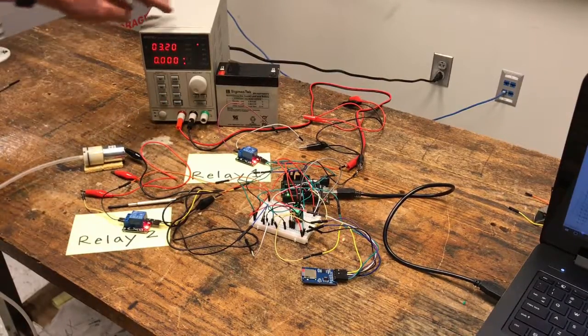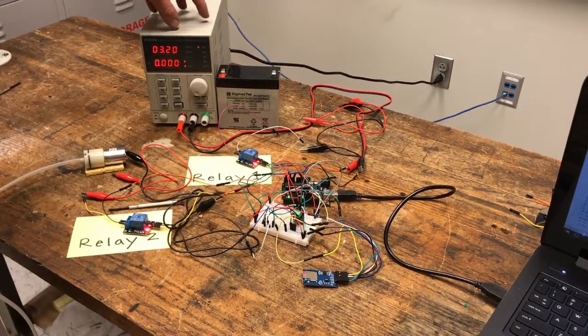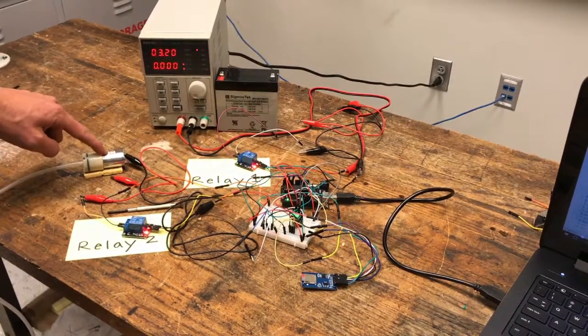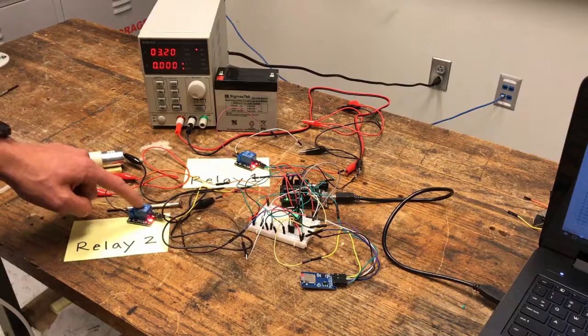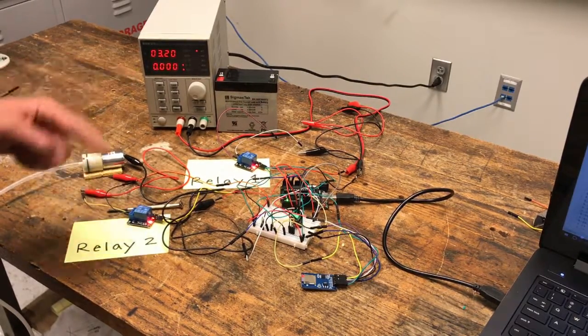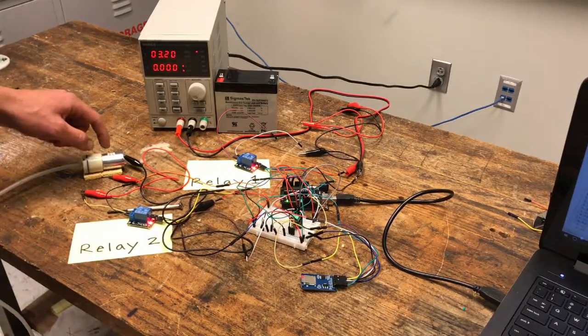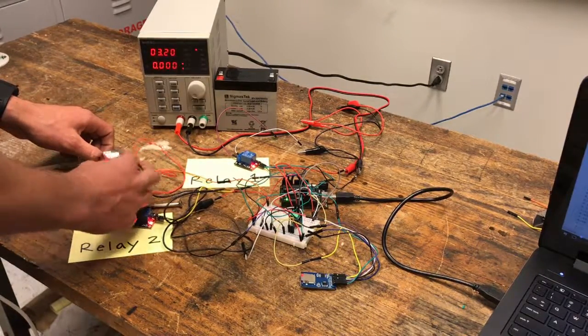Now we will assume that this power supply is simulating the battery, and this will be powering our DC motor. So now we will illustrate how relay 2 will shut off once the voltage drops below a certain level, so we do not damage the motor by running it at too low of a voltage.